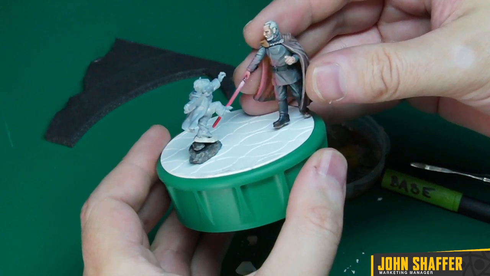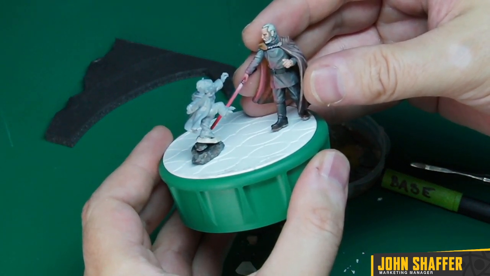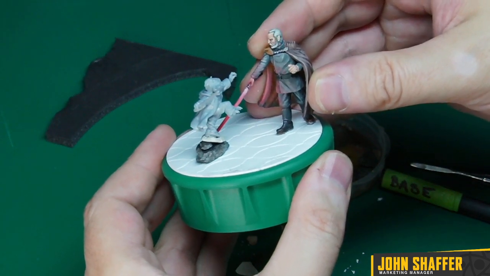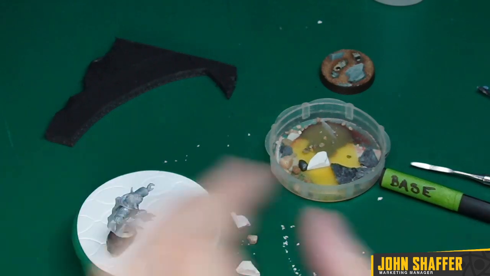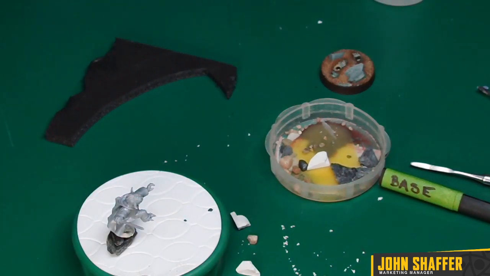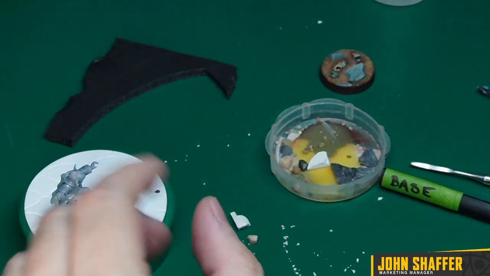I want Dooku to be in pretty close. Right there. Stamp that down, and now I've got two little dots there on the base, and that can guide where I need to drill my holes. I'll let that dry for a little bit.